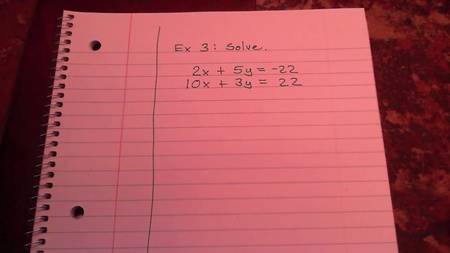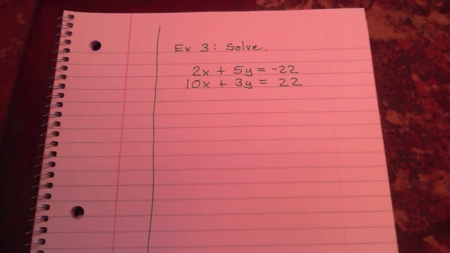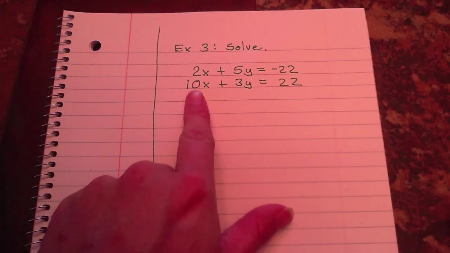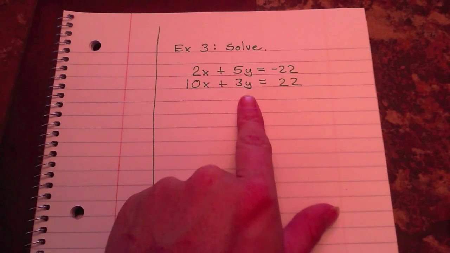This is example 3. Write it down. As you're writing it down, hopefully you're noticing no easy variable to isolate. So this would not be an equation I would want to use substitution for. It's not going to be easy to isolate any of these given variables. What you might also be noticing, you don't have the same coefficient for x. You don't have the same coefficient for y.